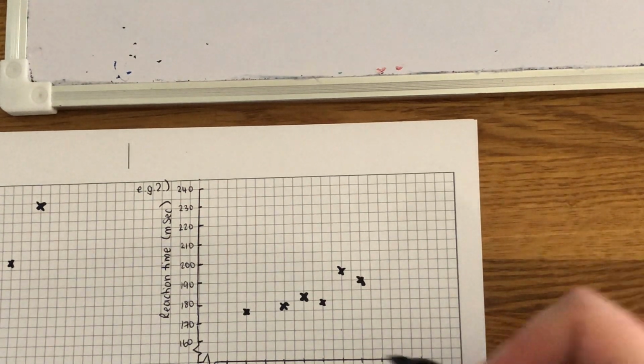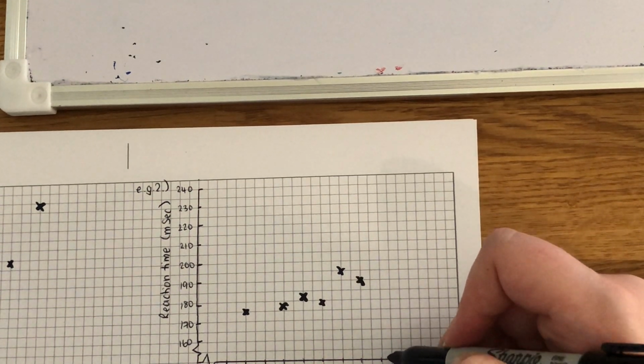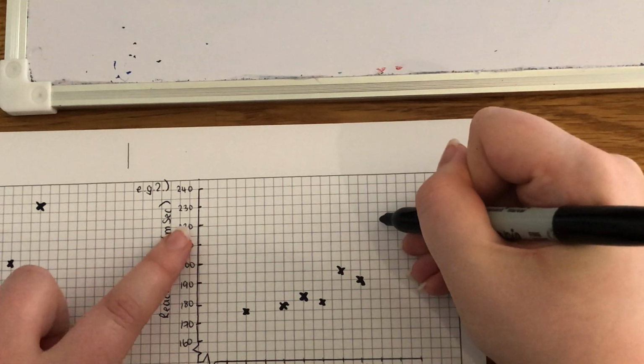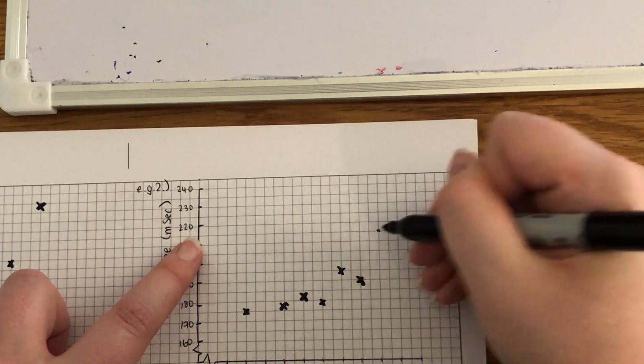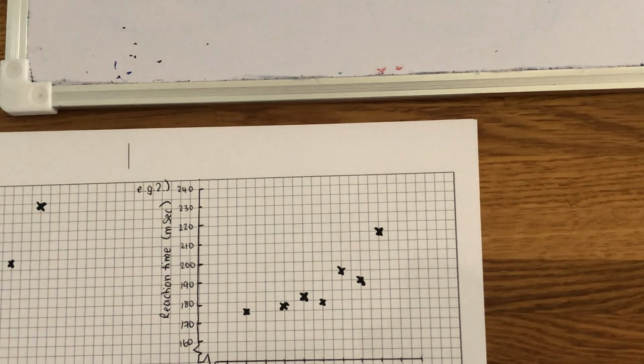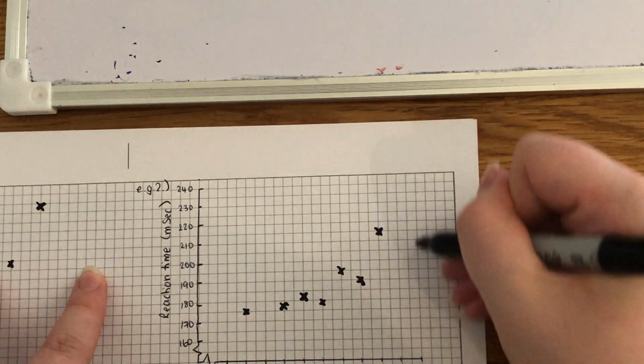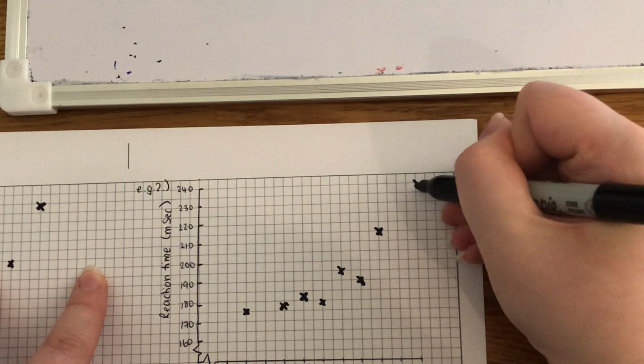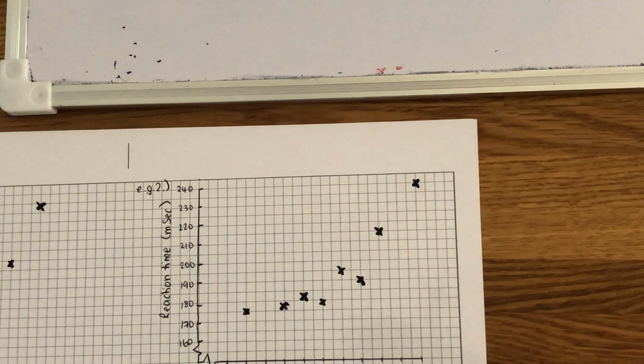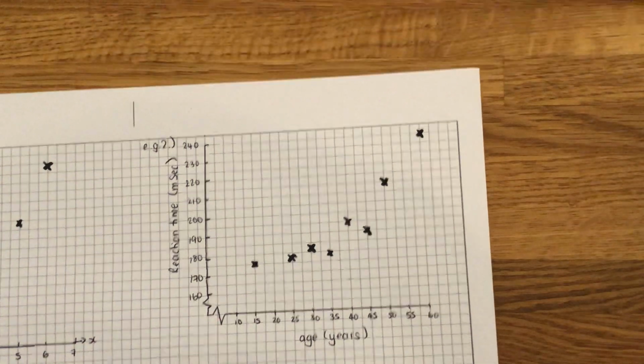Okay, next one is 50 and 215, which is there. And the last one, 60 and 240. Okay, and that's it. That's all you need to do. And that's your graph completely finished.